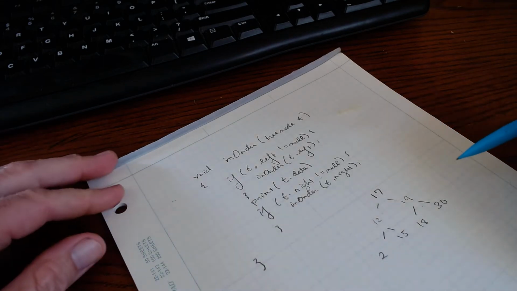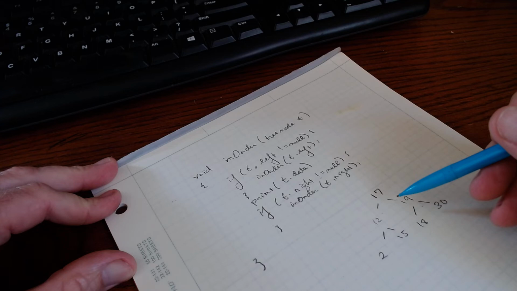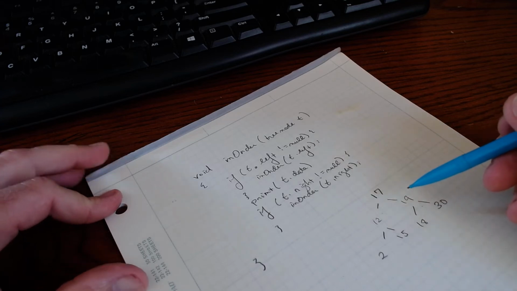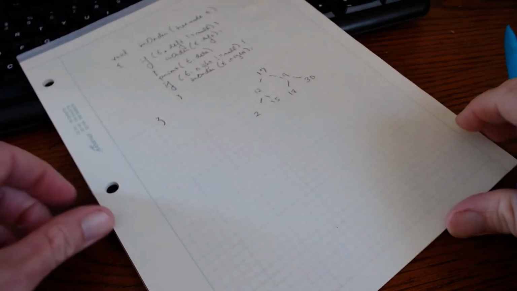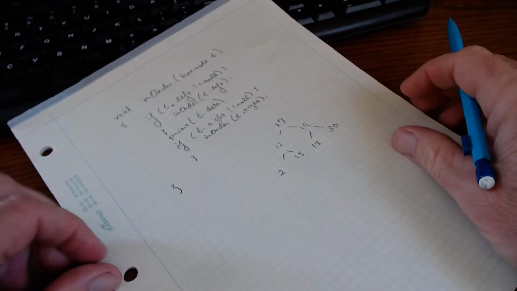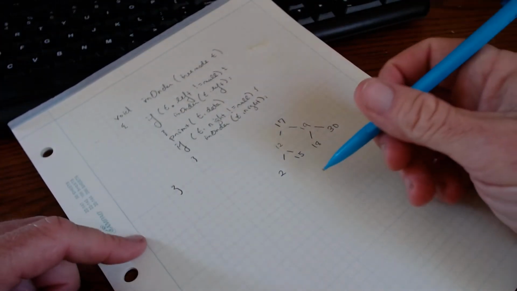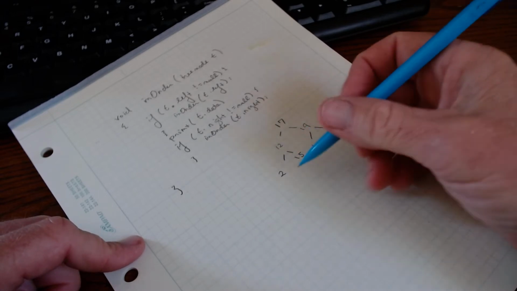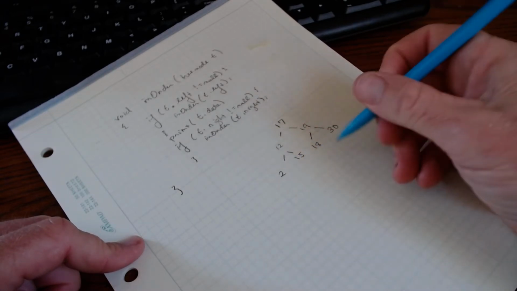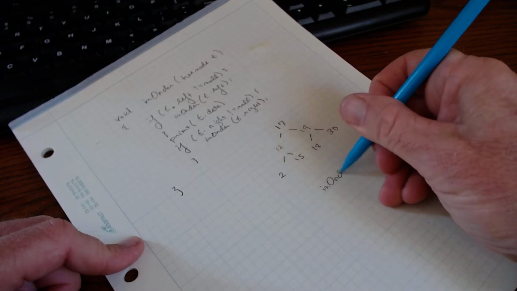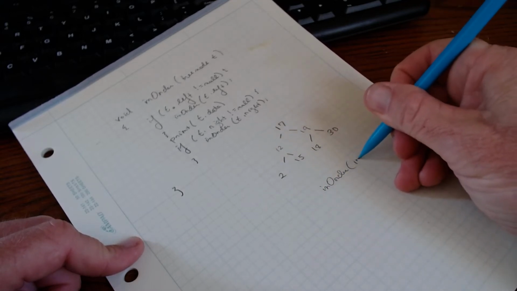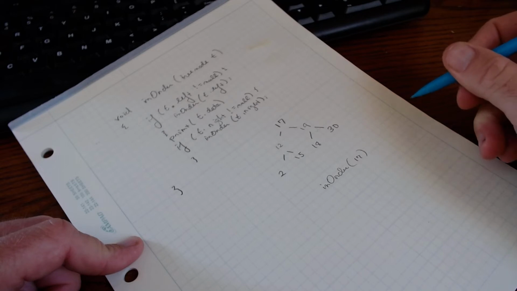Here's our code, and here's our tree that we had from the previous page. What I'm going to try to do right now, if I can keep this thing in focus for you, is go through the calling sequence. We're going to call this with the root. I'm just going to call it like this, inOrder 17. I'm going to write it like that for you.